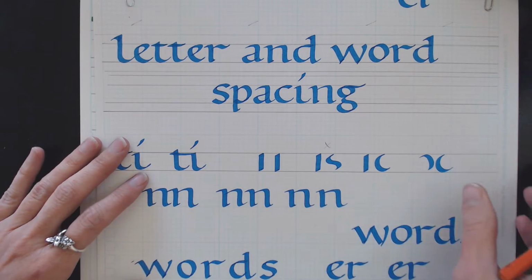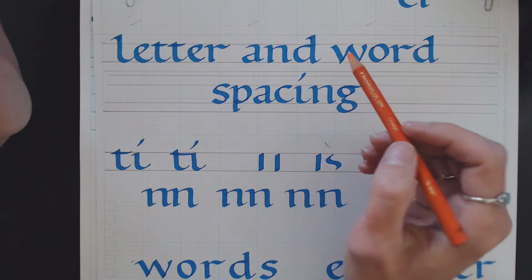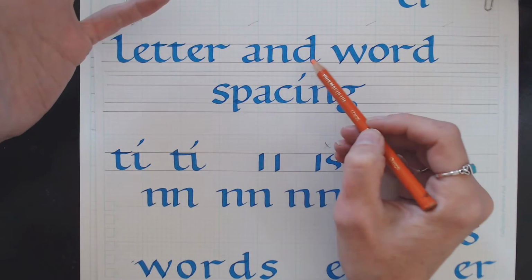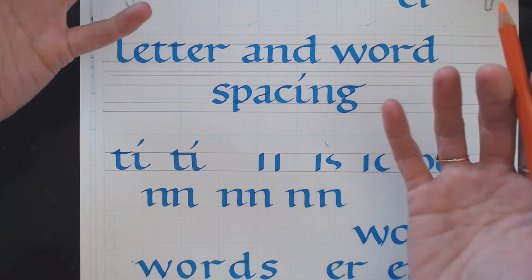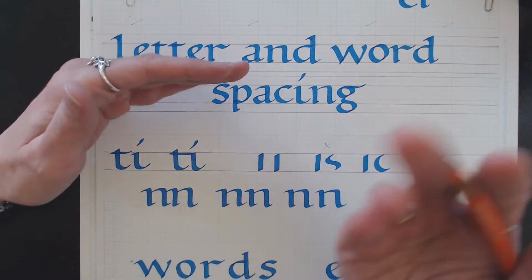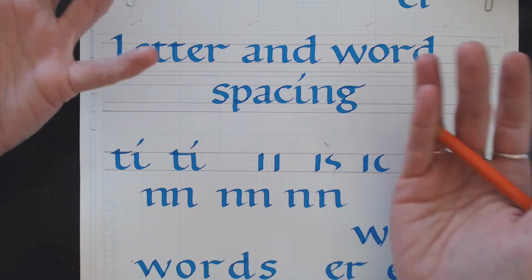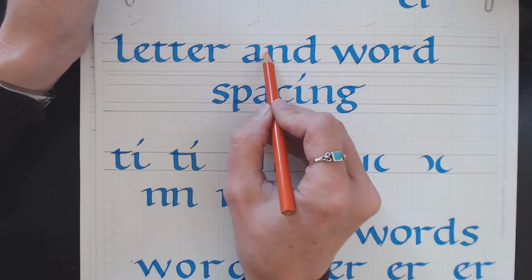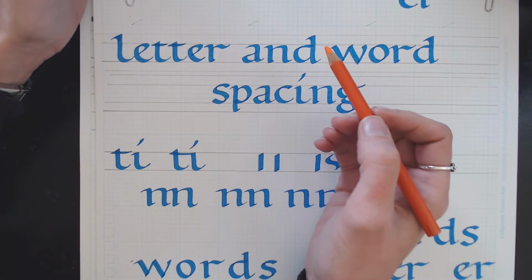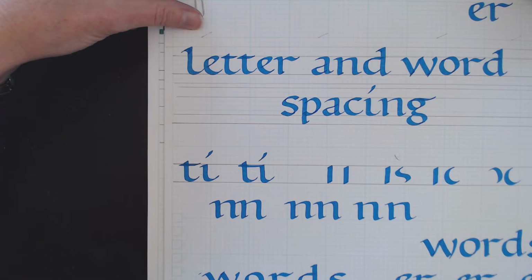So try to think of the space around each letter as air or light, or even personal space. As we're writing the letters as words, we're making an effort to make the spaces in between the letters as similar in volume as possible.